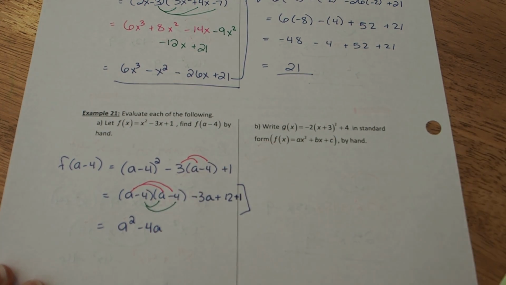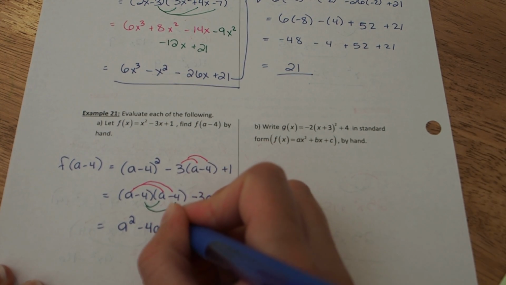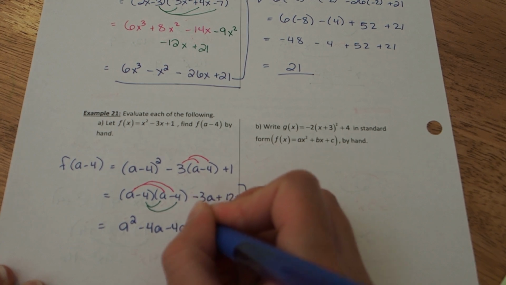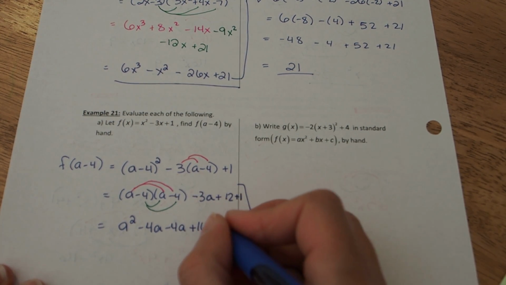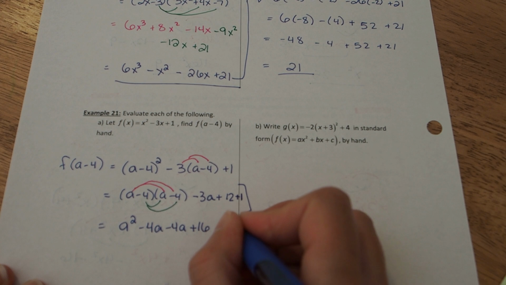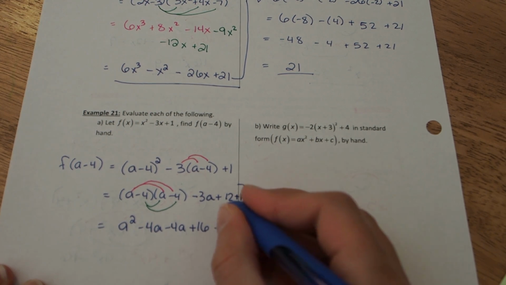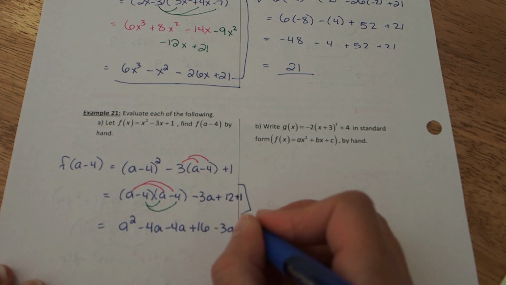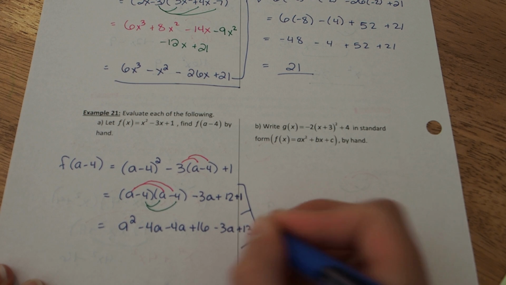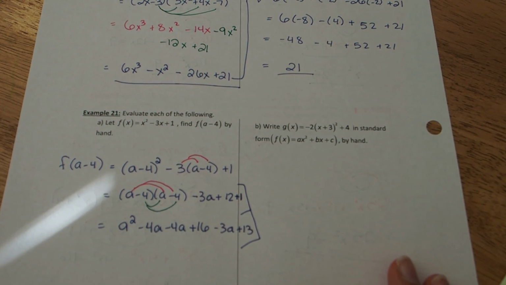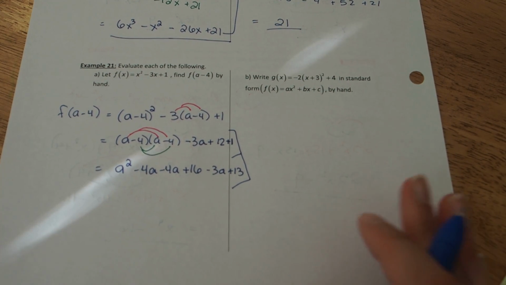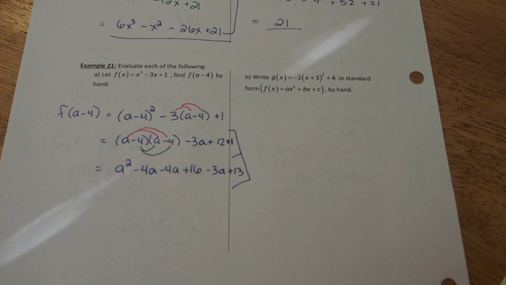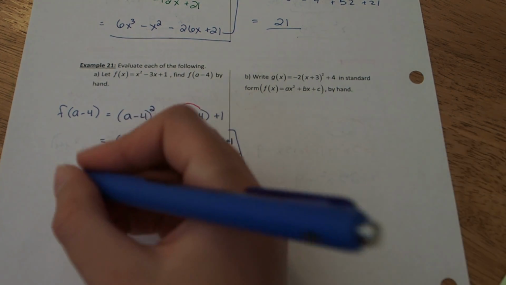Continue, negative 4 times a, another negative 4a. Negative 4 times negative 4, positive 16. Then we have minus 3a, and I might as well combine the 12 and the 1 already to do plus 13. Kind of out of space here, but we'll just take some of part B's space. Okay. Last, just a few more like terms to combine.